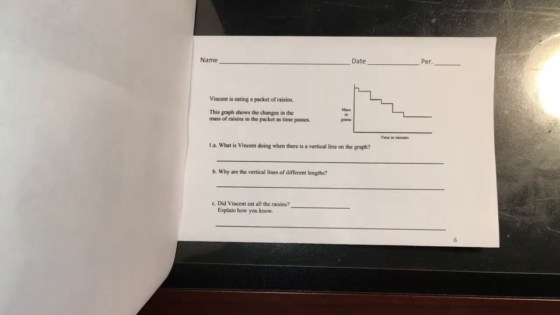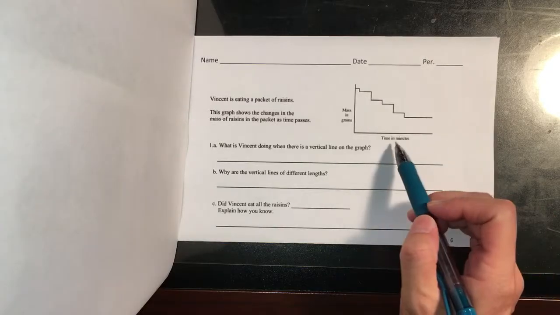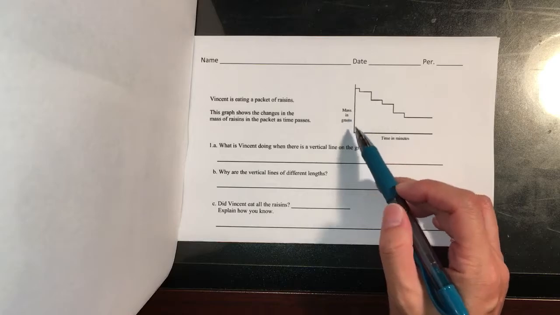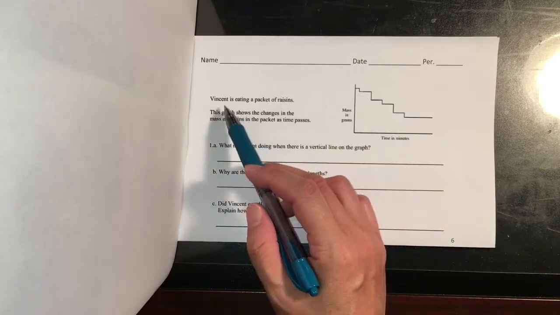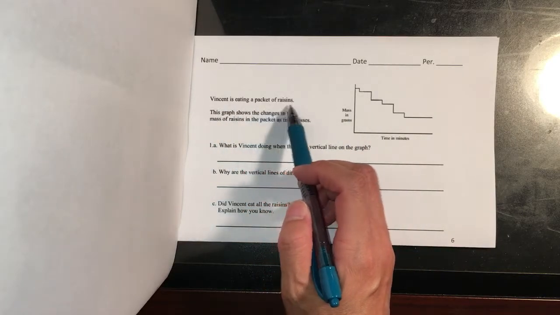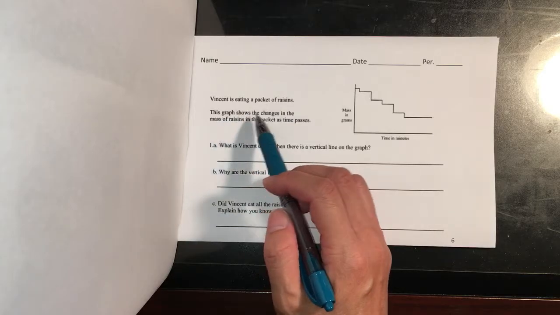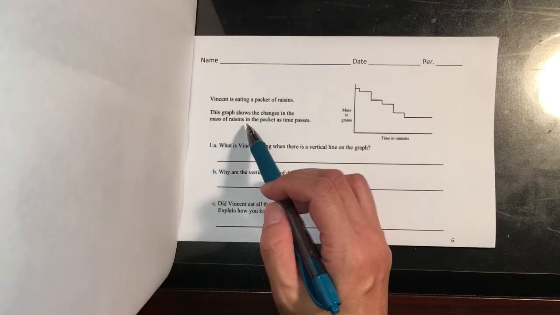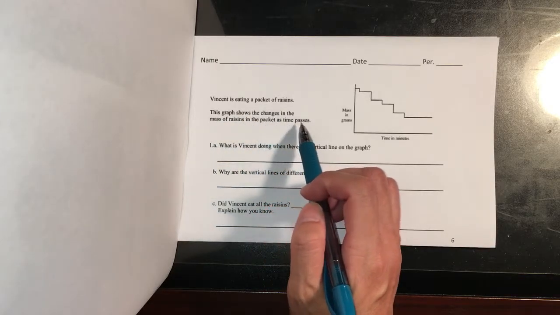In this graph, we are looking at time in minutes and mass in grams. And the story says Vincent is eating a packet of raisins. This graph shows the changes in the mass of raisins in the packet as time passes.